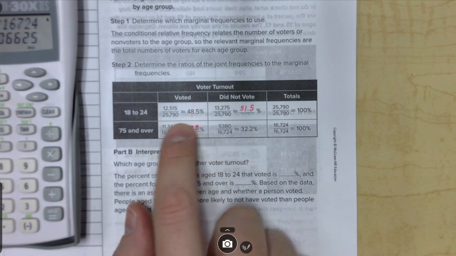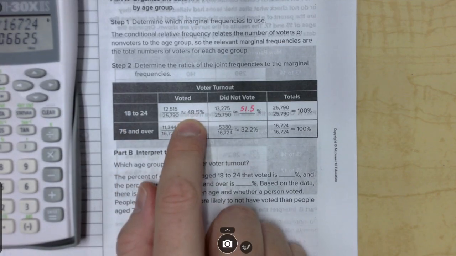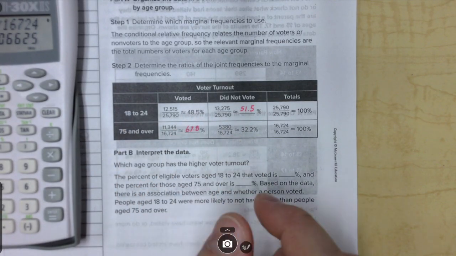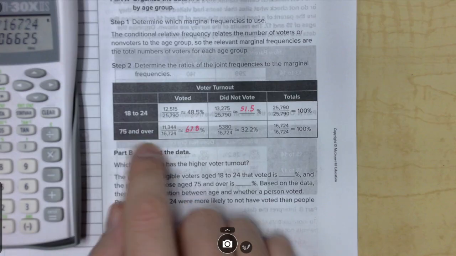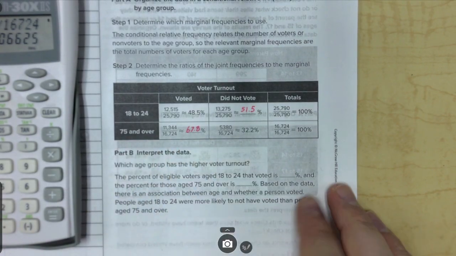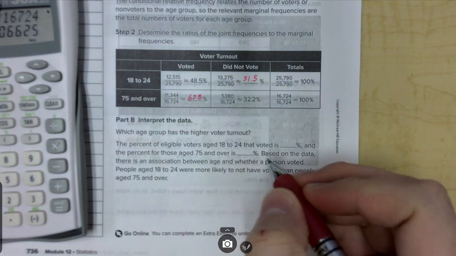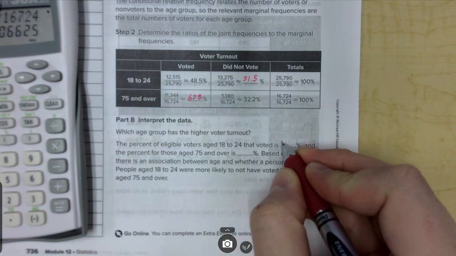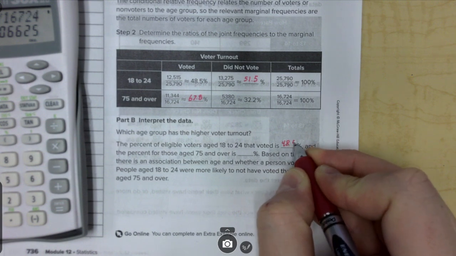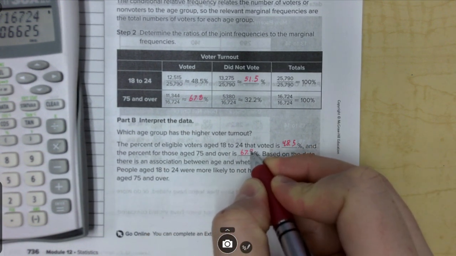So what this is telling us is for the people ages 18 to 24, 48.5% voted. For those that are 75 and older, 67.8% of them voted. Which age group has a higher voter turnout? Well, for 18 to 24-year-olds, it was 48.5. And the percent of those 75 and older was 67.8.